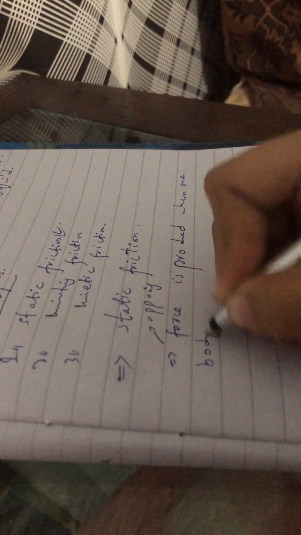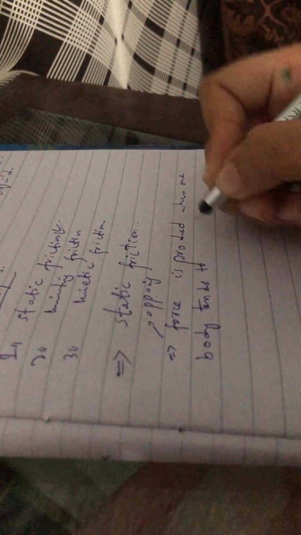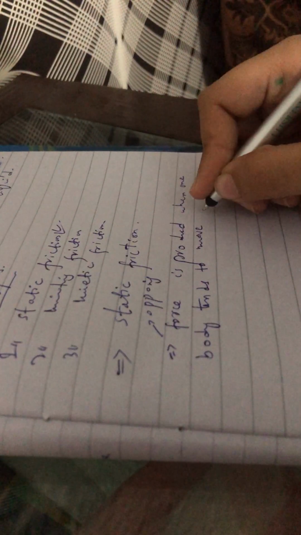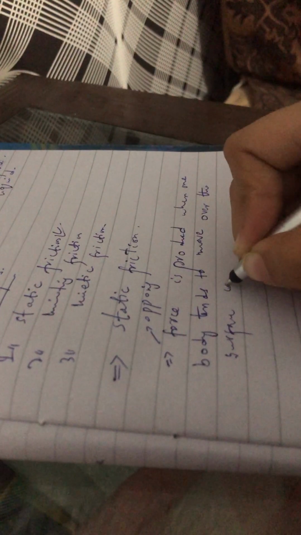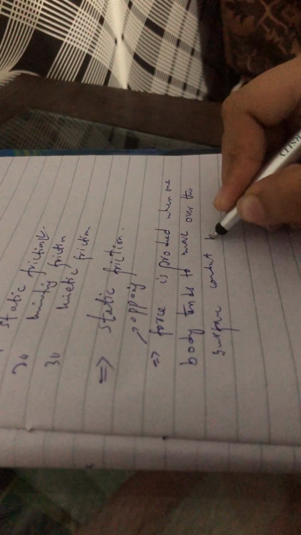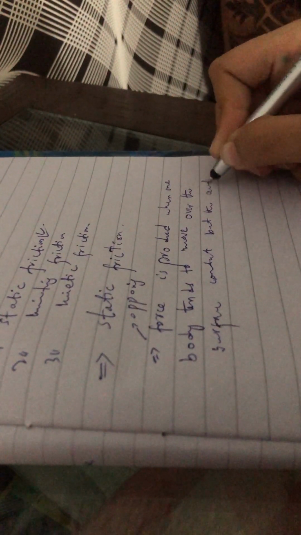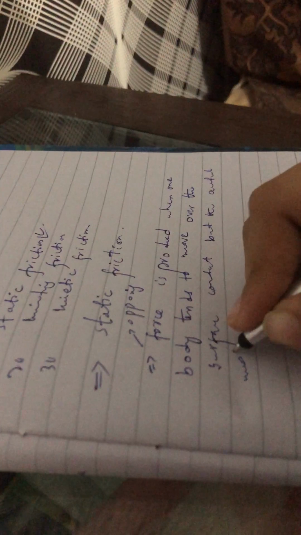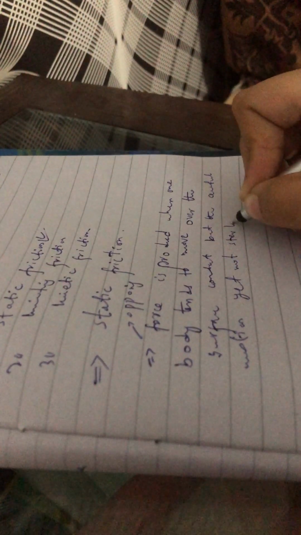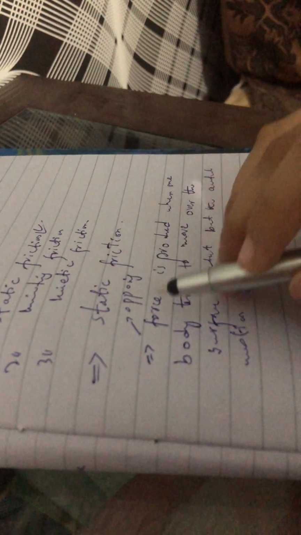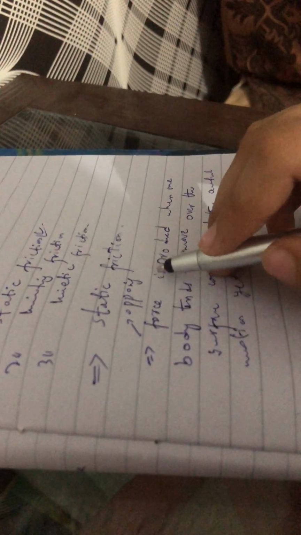one body tends to move over the surface in contact, but the actual motion has not yet started. What does this mean? What is meant by static friction? It is an opposing force. It is produced when the body tends to move.